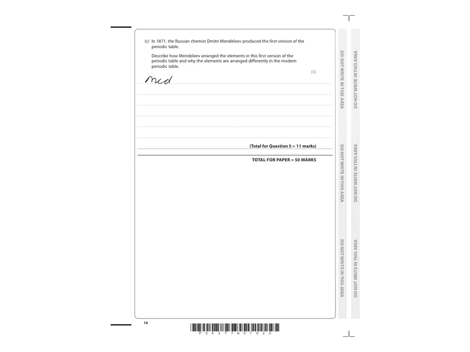So Mendeleev arranged elements in increasing mass. So it allowed relative atomic mass, but it didn't allow mass number, because the mass number is the number of protons and neutrons, and he didn't know about protons and neutrons, so it's just got to be in terms of increasing mass. He also then did 2 things.